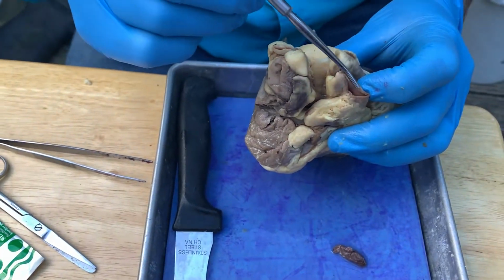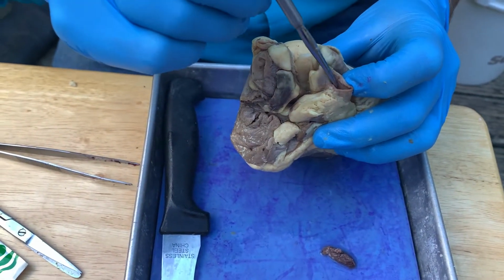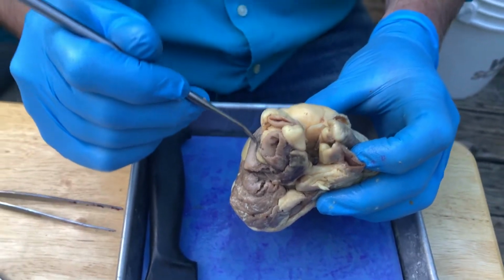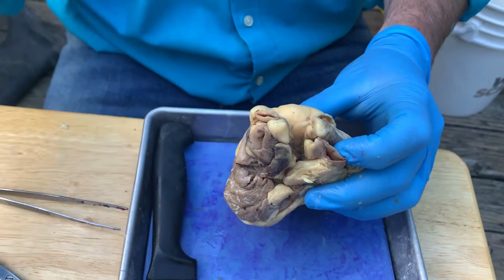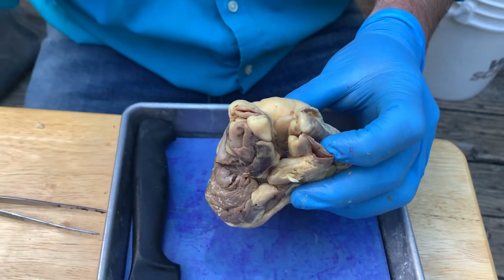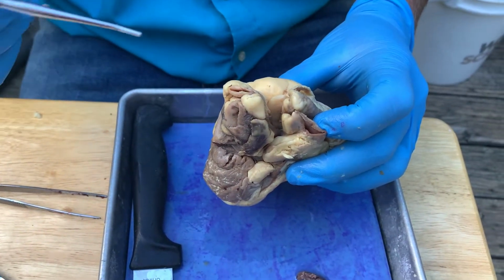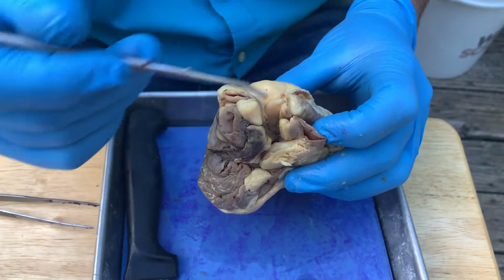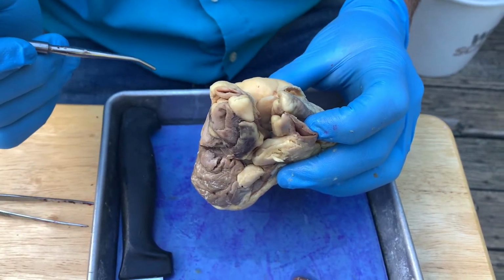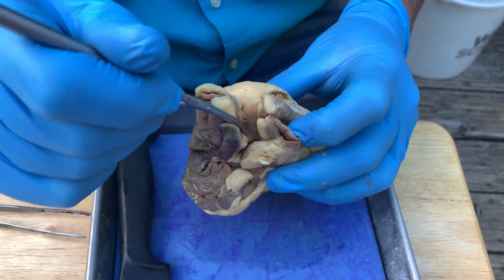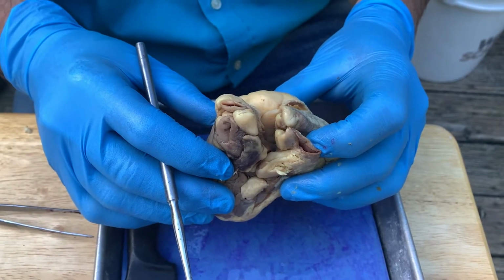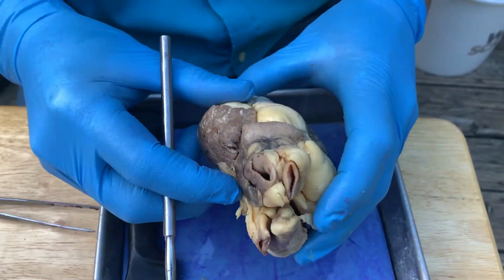The ductus arteriosus connects the aorta with the pulmonary trunk in developing babies, in fetuses. This way the blood bypasses their lungs, because if they were breathing in while they're inside the uterus, they'd simply be breathing in amniotic fluid. So there's no breathing in the fetus. However, after they're born, this closes off and these two vessels become separate from each other.